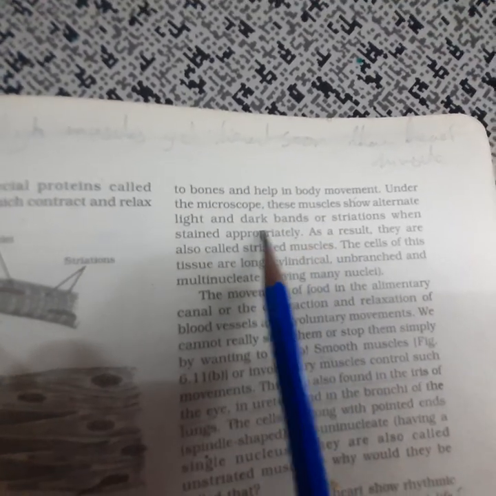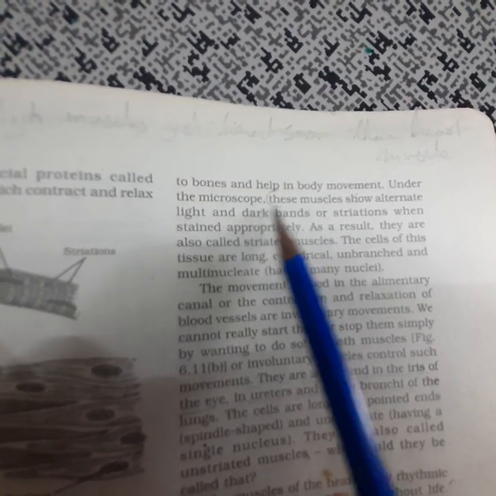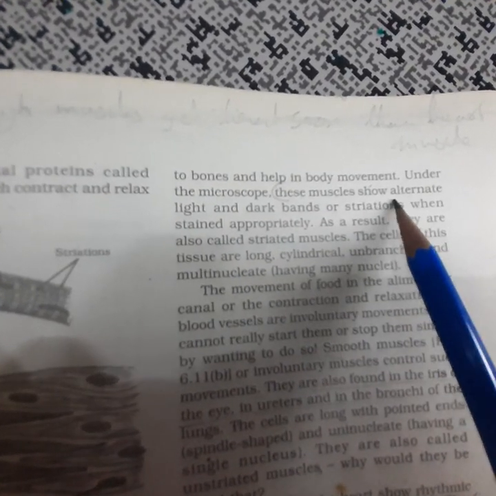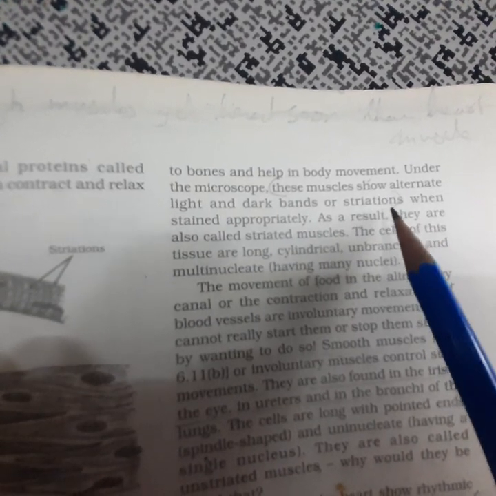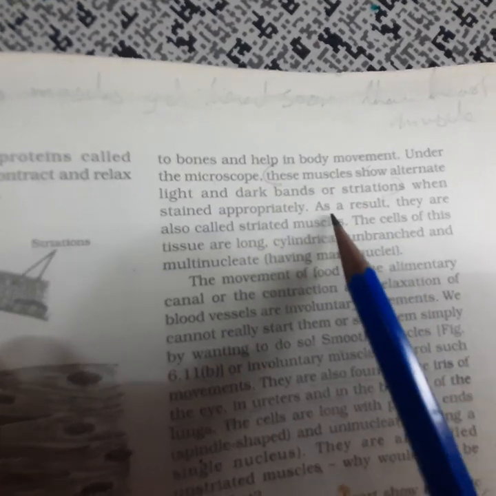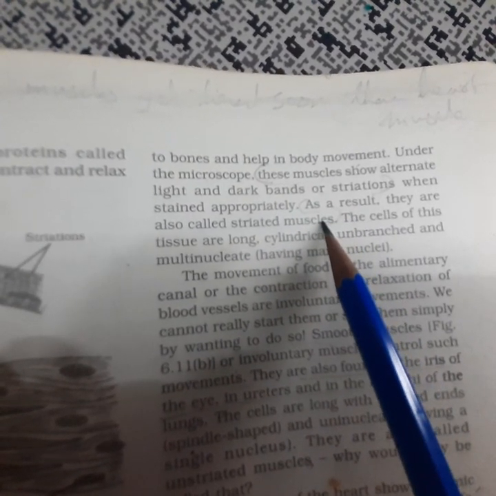Then come to here: these muscles show alternate light and dark bands or striations. Up till here, this is the structure; you can underline this part. As a result, they are called striated muscles.